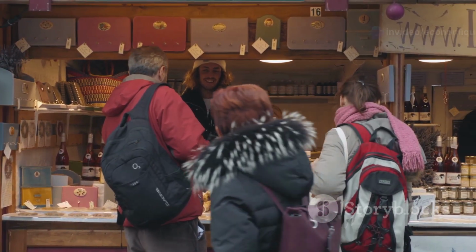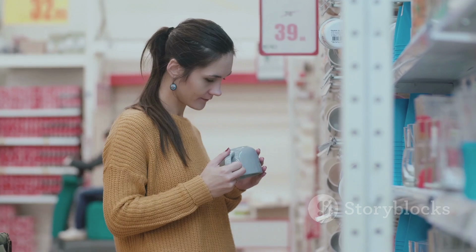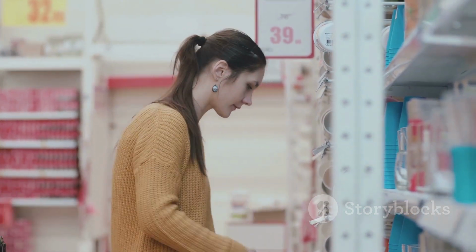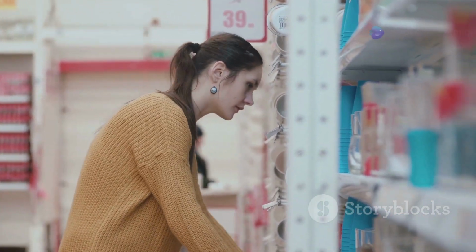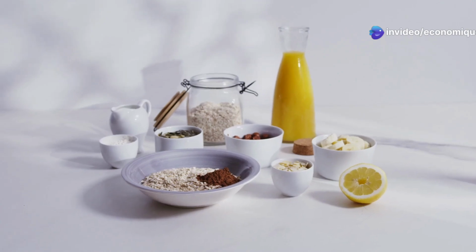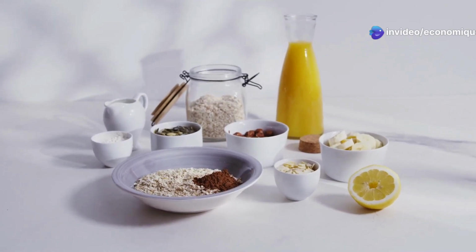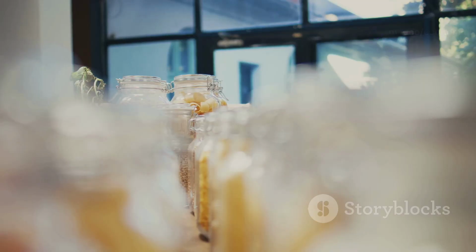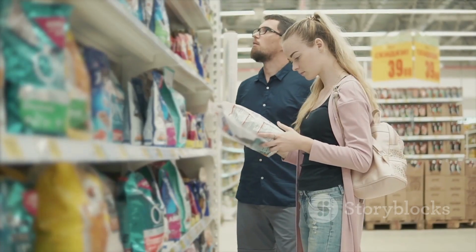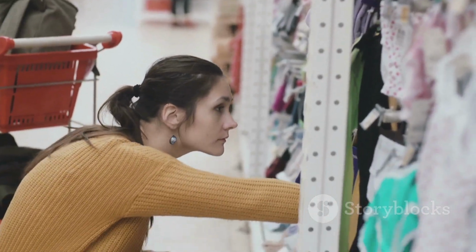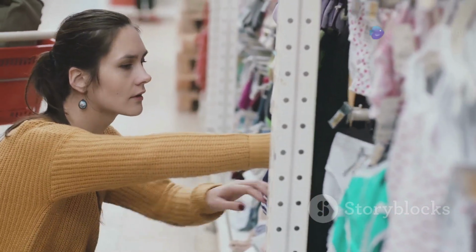1. The substitution effect. When the price of a product increases, it makes that product more expensive compared to alternatives. So, if the price of cornflakes rises, consumers might switch to cheaper breakfast options like oatmeal or toast. This is the substitution effect. People find substitutes when prices rise, which leads to less demand for the higher-priced good.